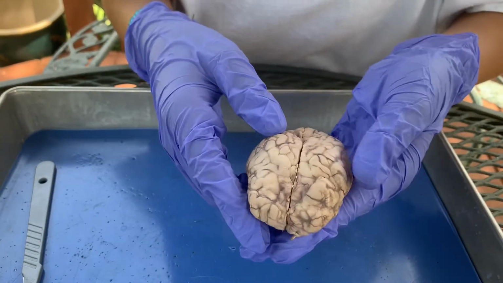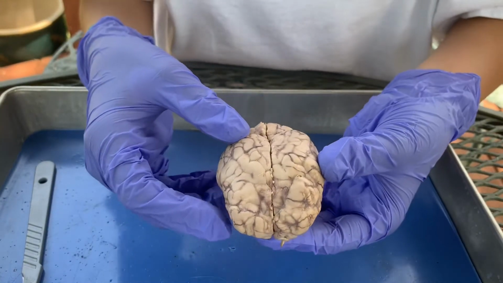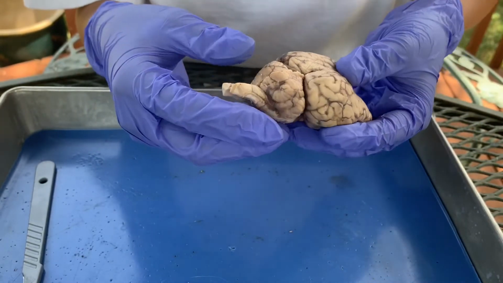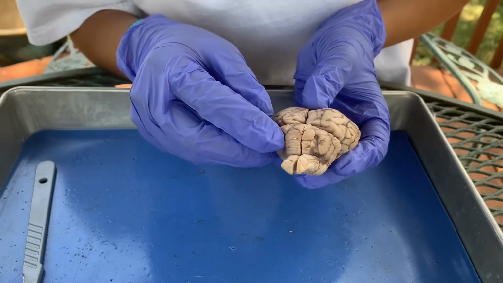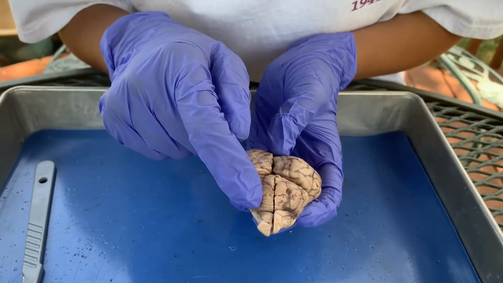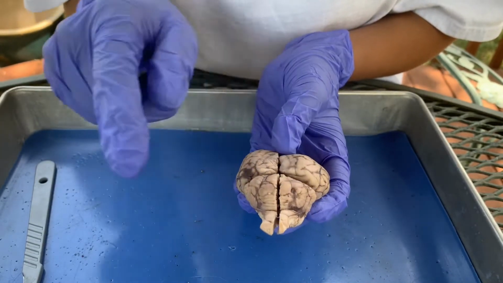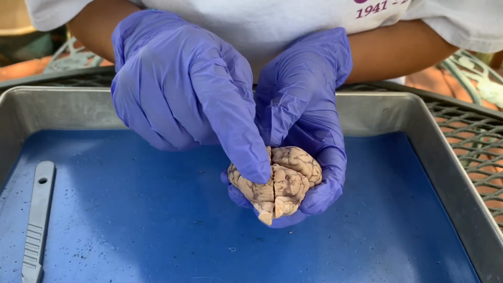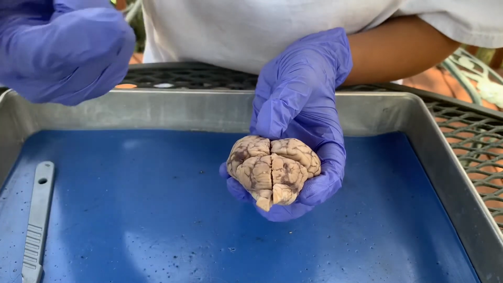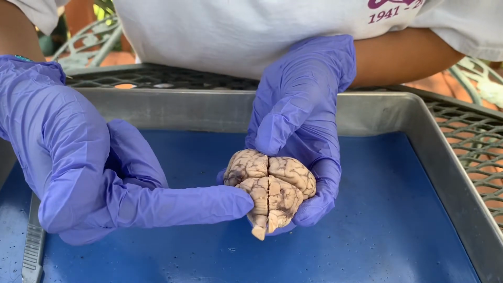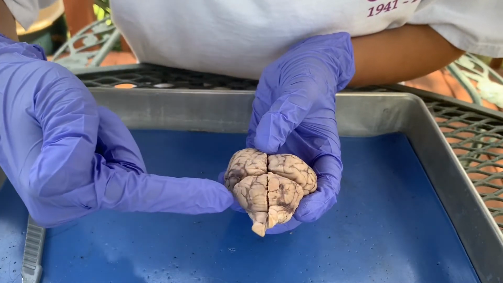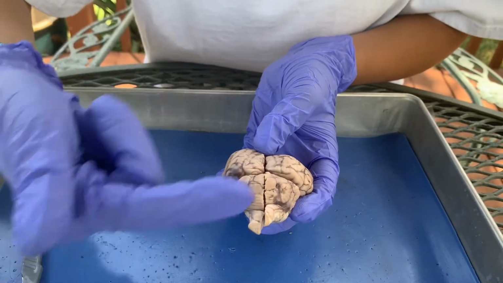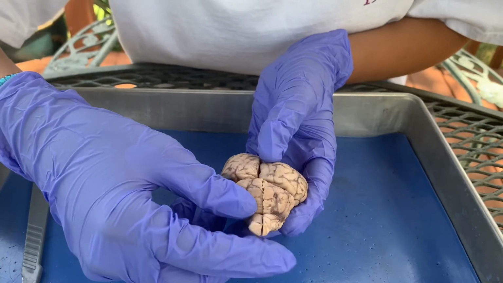The cerebellum also has left and right parts, which are connected by worm-like structures called the vermis. You can see the cerebellum right here, and here is the left and the right part. You can see these worm-like structures right here. I wish I didn't have this glove on, but you can see these horizontal lines going across, and those are the vermis.